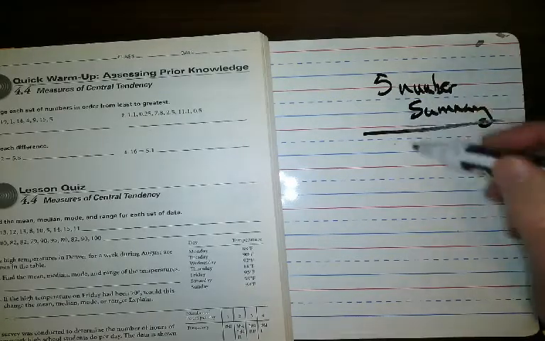What inquiring minds want to know is we want to be able to find the 5-number summary. We want to be able to know what the IQR is.